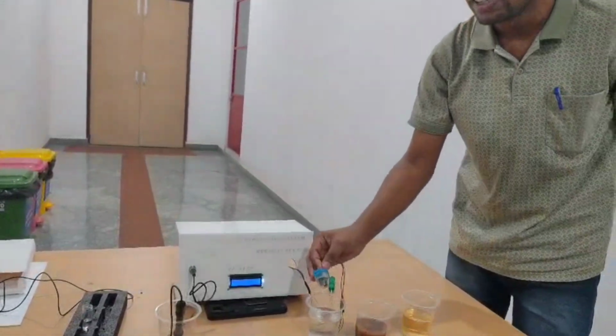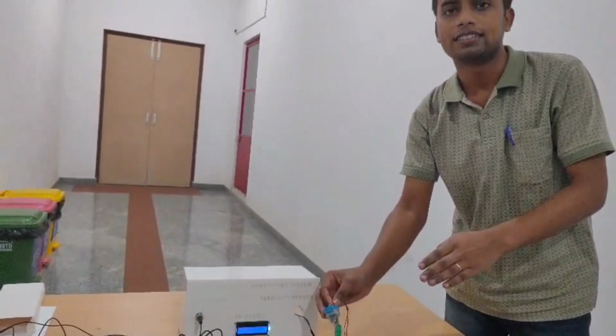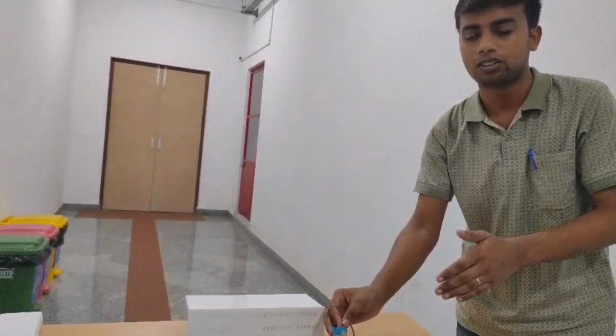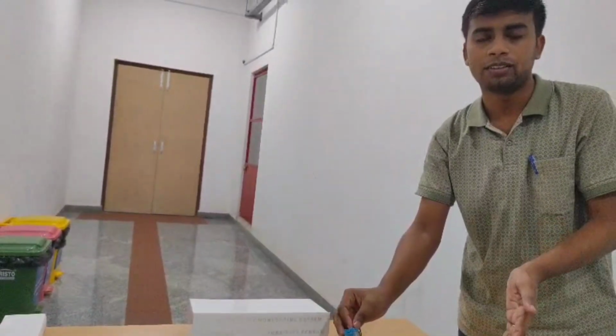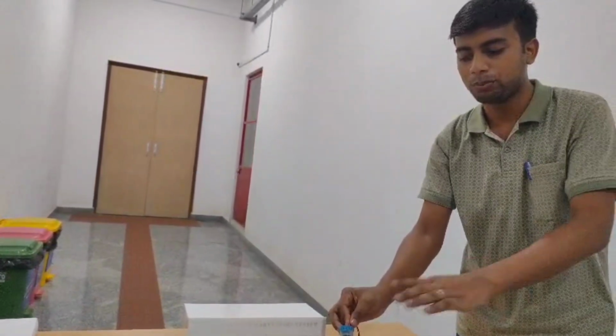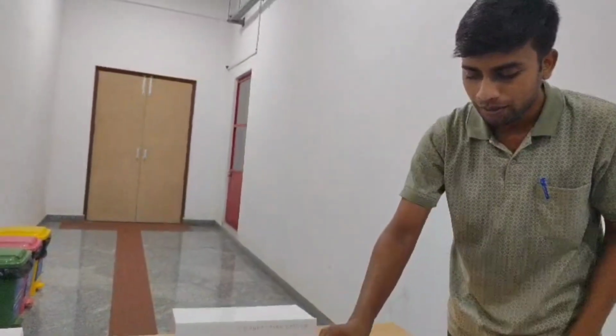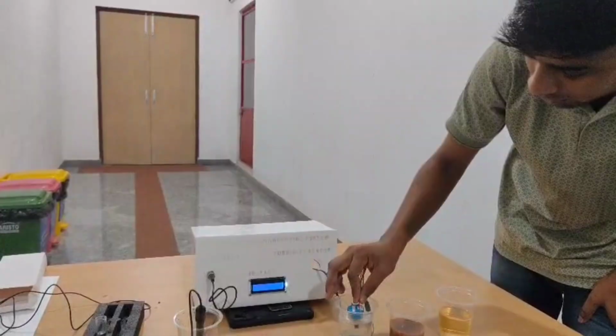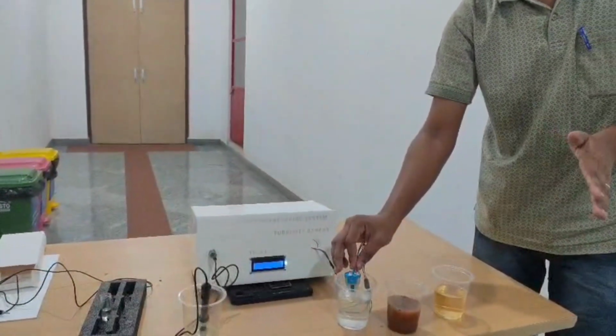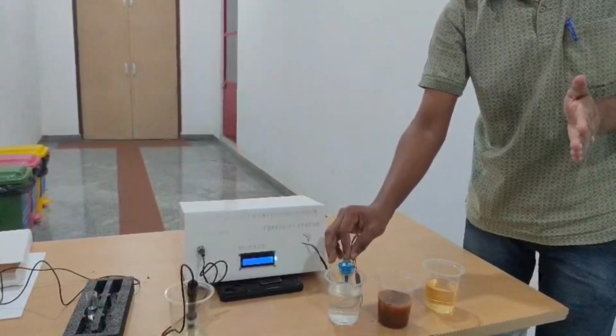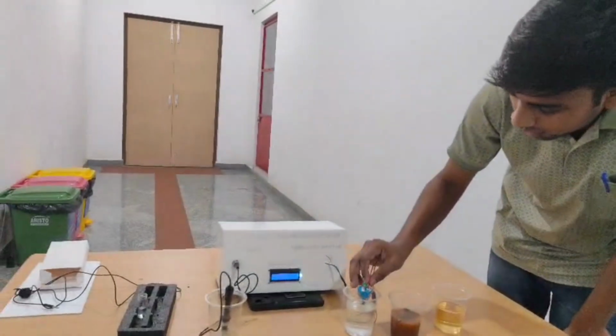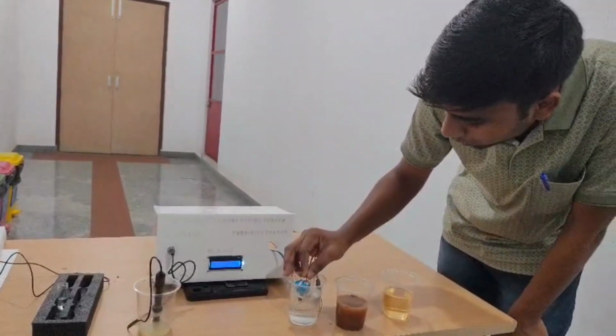It means that some particles are stuck on our sensor. It is affected because we put it in muddy water first, and when we put it in neutral water after that, it shows this. We have to wait at least 10 seconds for the actual and correct value. Now we have to wait.